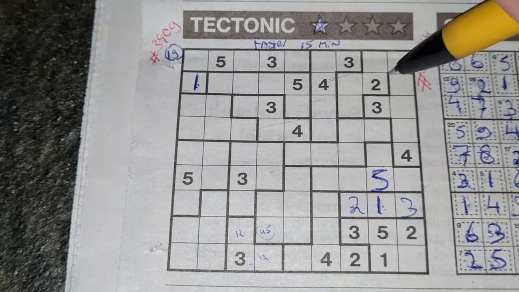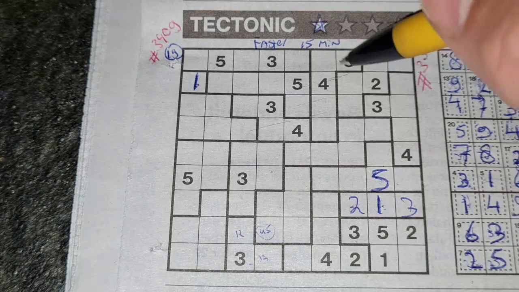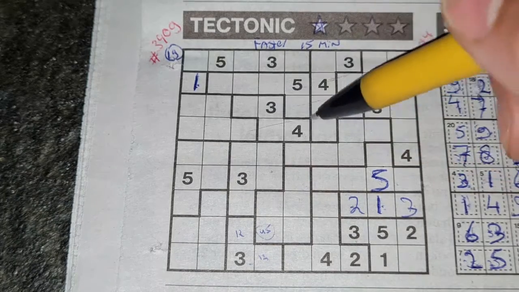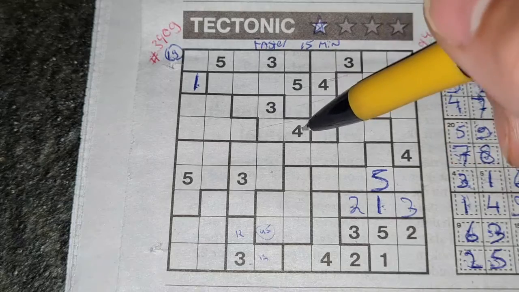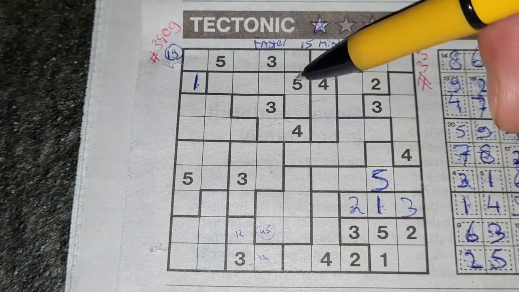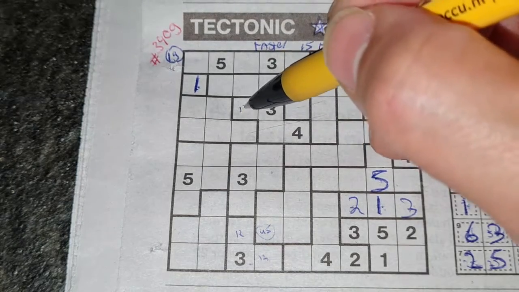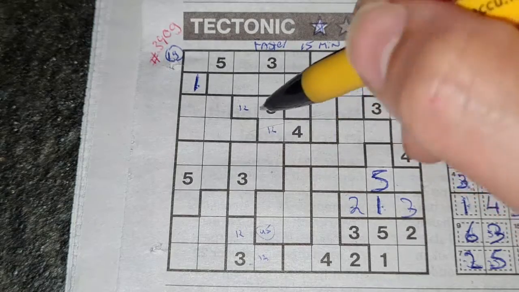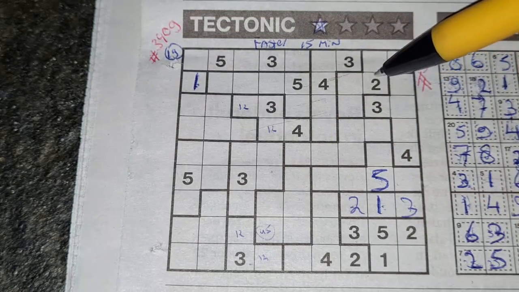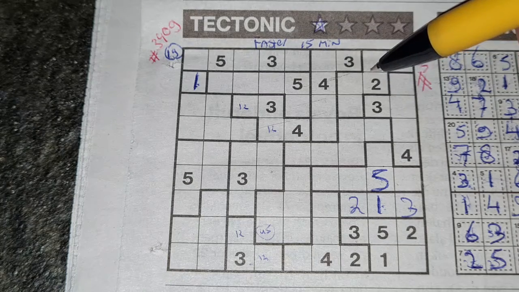Alright. Triple box. Then do we have quadra boxes? I see here the quadra box. The 3 and the 4 are already filled in, so 2 numbers left. The 1 or the 2 could be there. Then the following stage or strategy is to recognize some shapes.